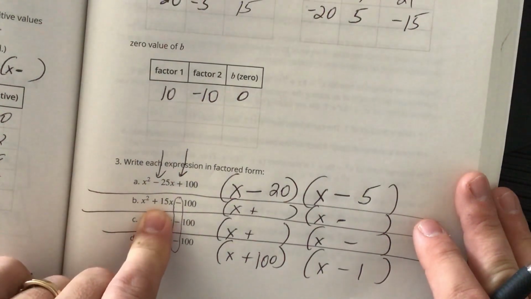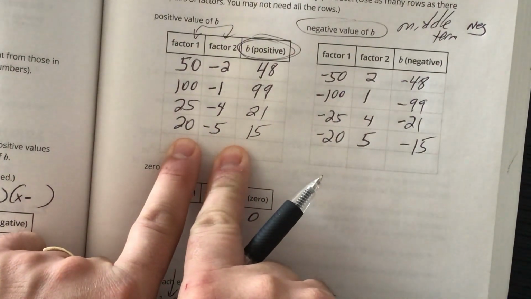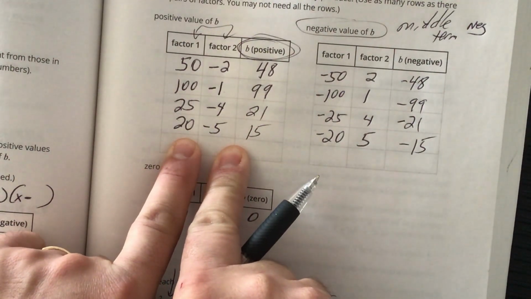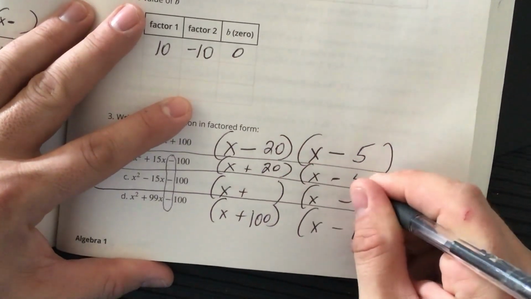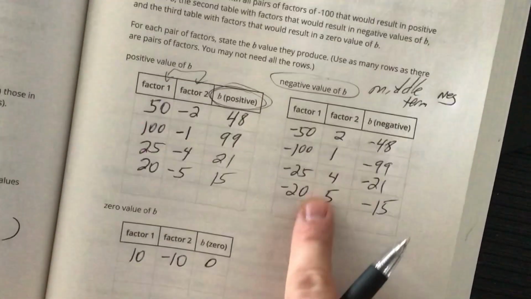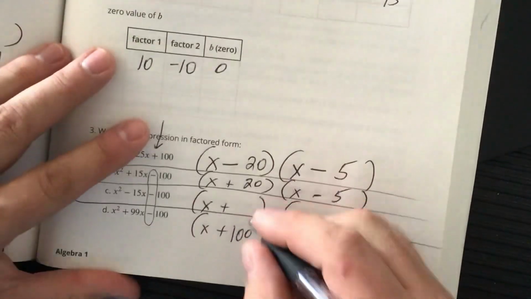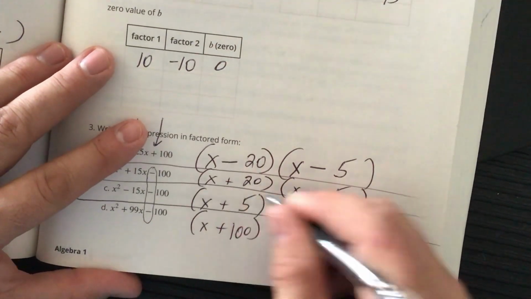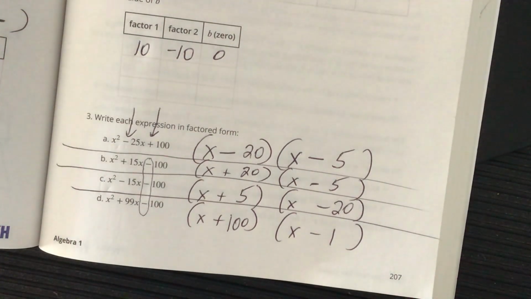Positive 15. You have the answer right here. Positive 20, you have it right here. Negative 15. And again, the order you have those in does not matter, but it does matter what's positive and what's negative.